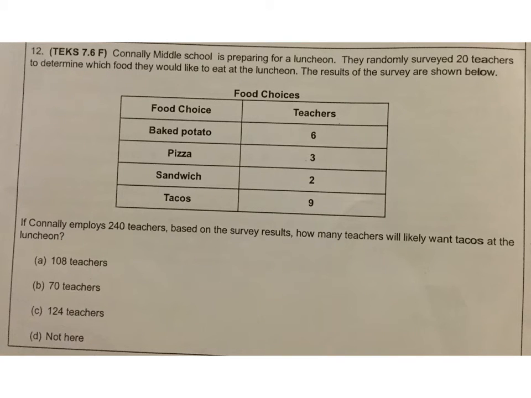Number 12. Conley Middle School is preparing for a luncheon. They randomly surveyed 20 teachers to determine which food they would like to eat at the luncheon. The results of the survey are shown below. Conley employs 240 teachers. Based on the survey's results, how many teachers would likely want tacos at the luncheon? A, 108 teachers. B, 70 teachers. C, 124 teachers. D, not here.